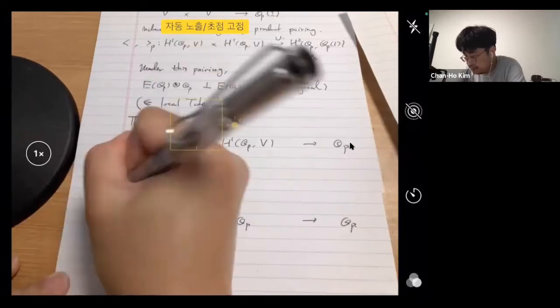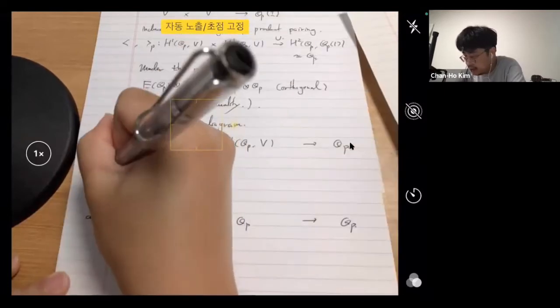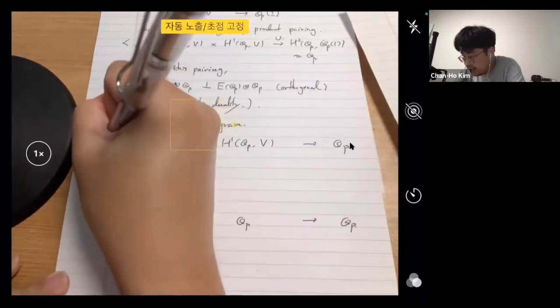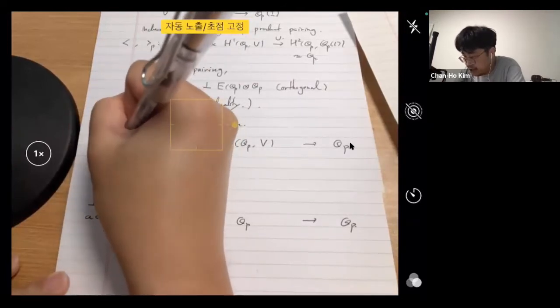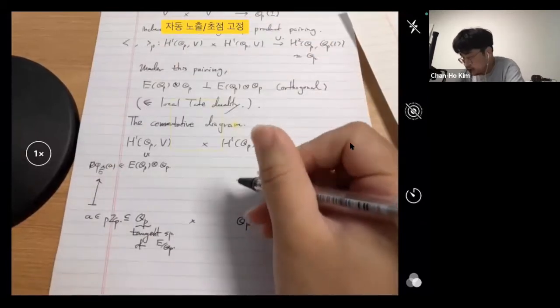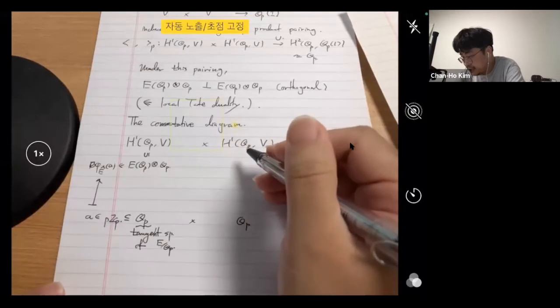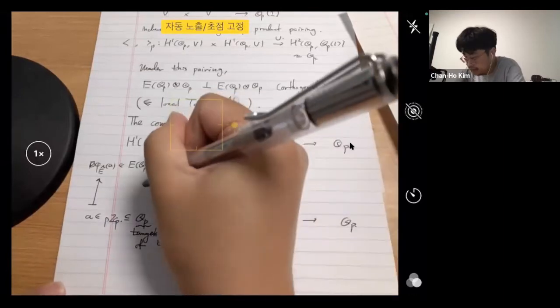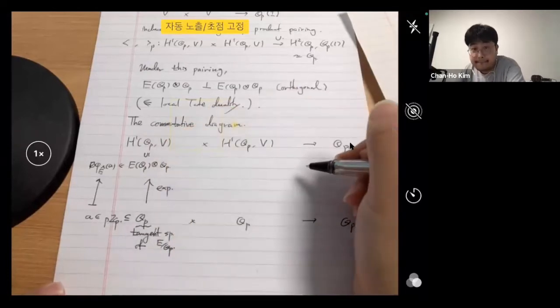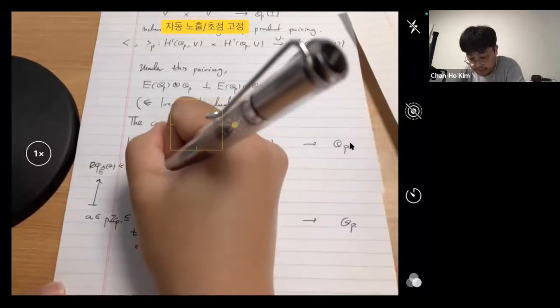If I put A here, then the exponential map of the formal group of A lies in here. We extend this map linearly, and this is called the exponential map.